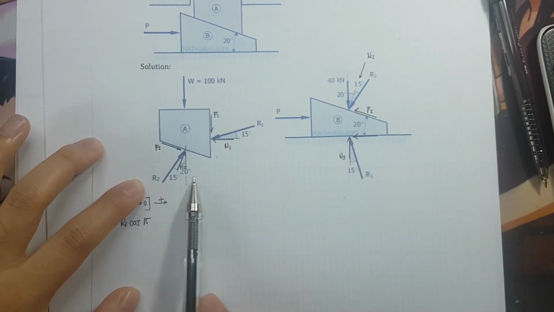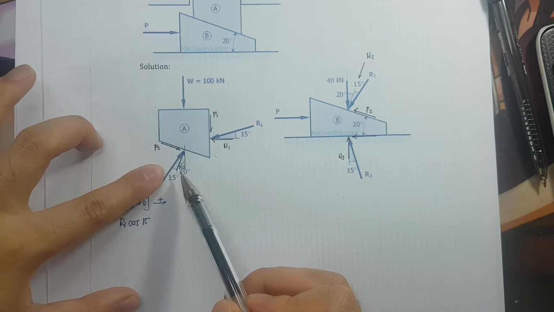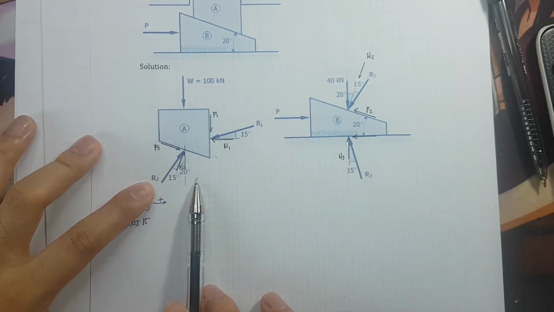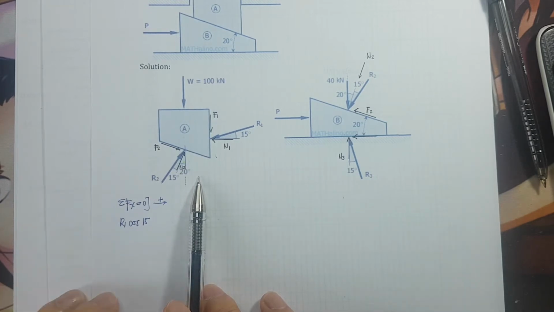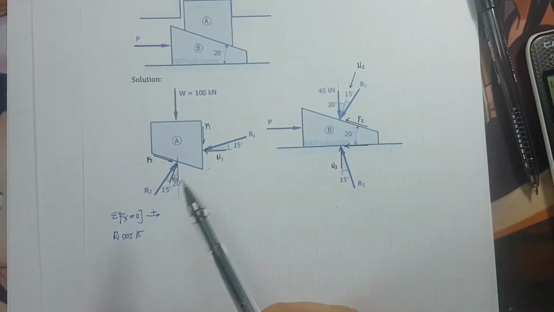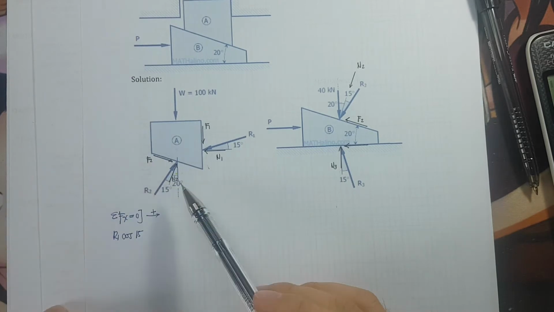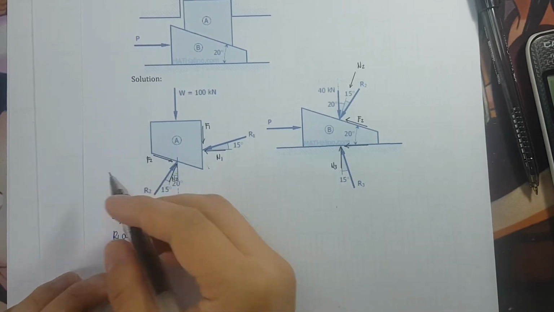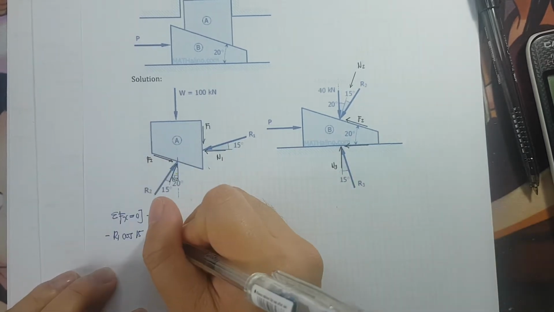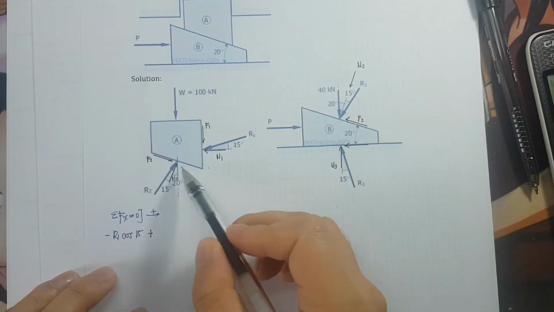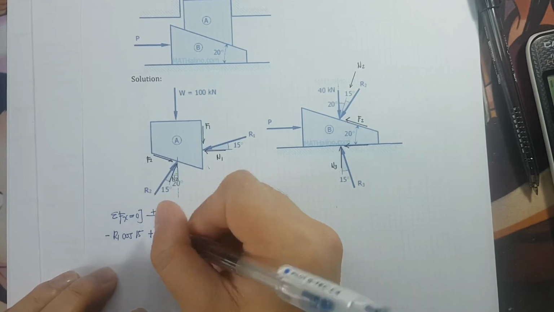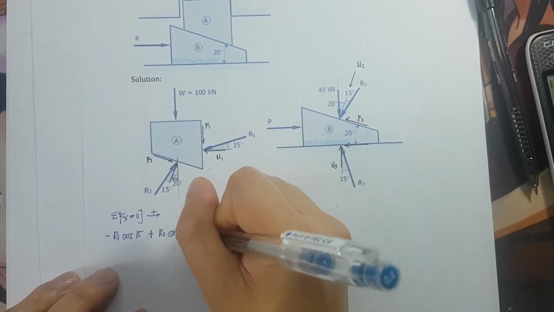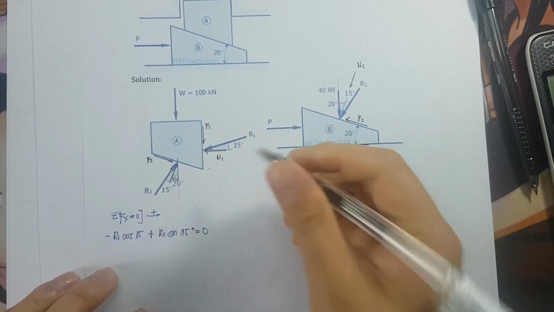R2 is a function of sine. Take note that R2 here is with respect to the horizontal axis, therefore the angle involved is 20 plus 15, that is 35, and it is towards right, therefore it is positive. R1 by the way is negative, so plus R2 sine 35 degrees is equivalent to 0.